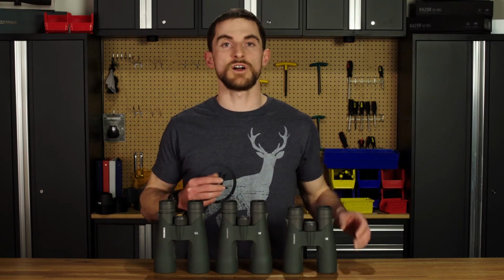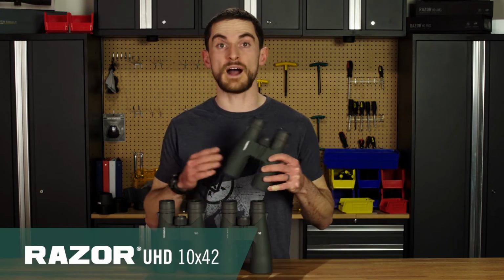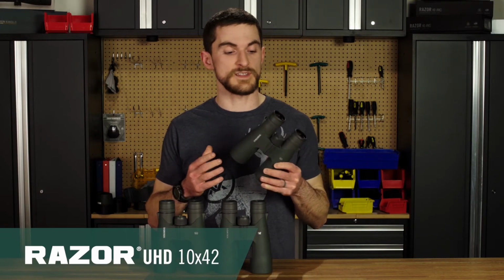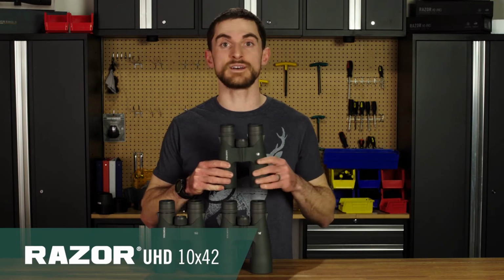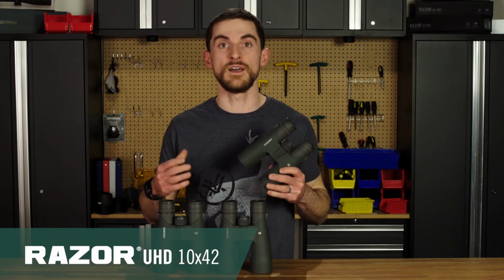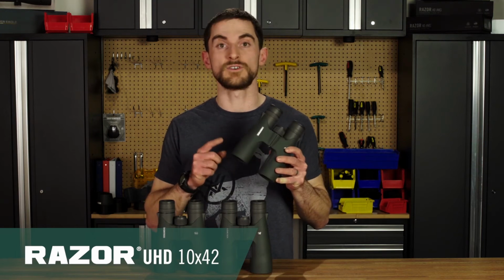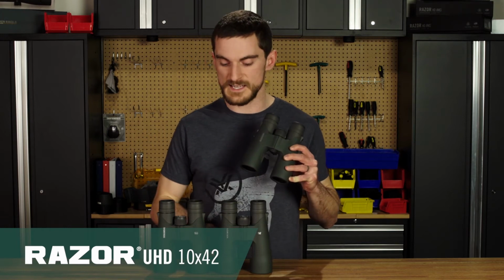So first, we'll start off with 10x42. 10x42 being arguably our most popular configuration across all lines. It's a really great configuration that can be used in just about any scenario. You can use it east of the Mississippi, west of the Mississippi for casual viewing, hunting, or spotting at the range just fine.